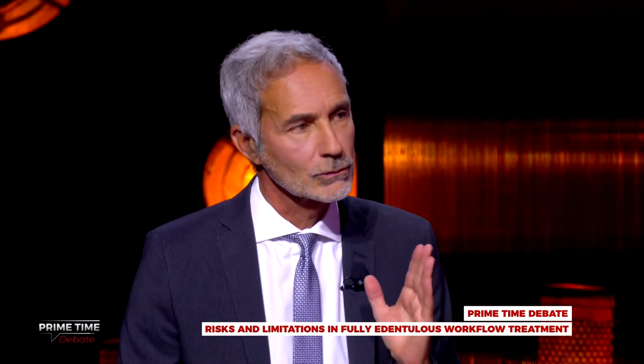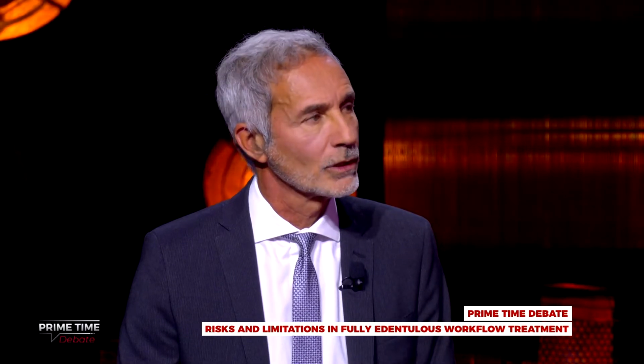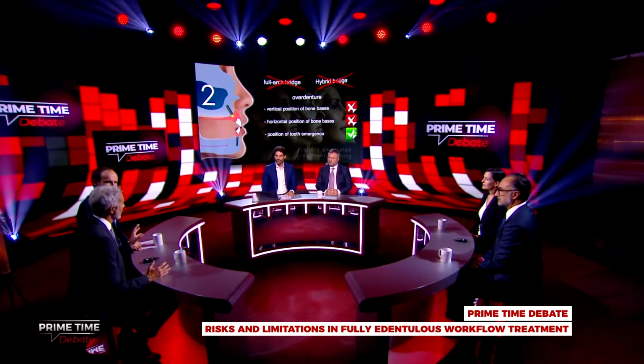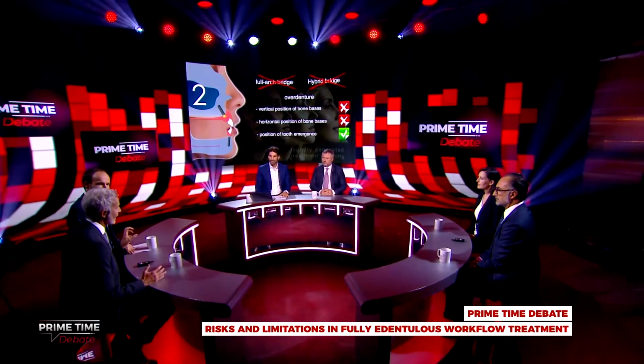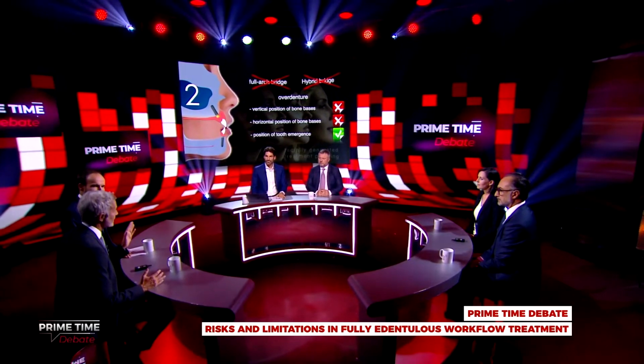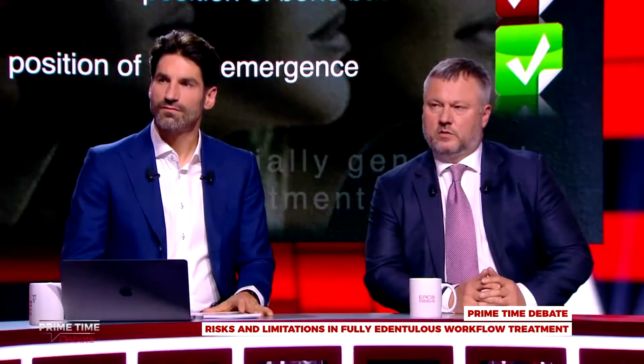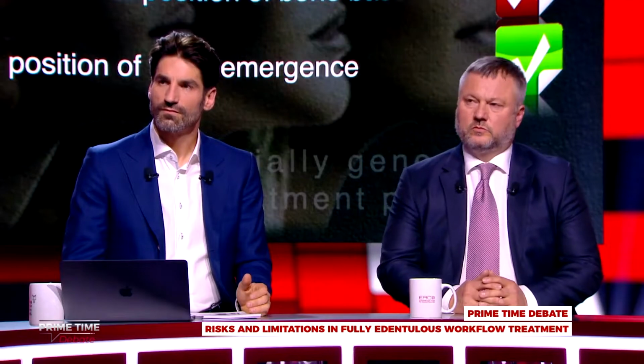And this is important to understand, because even if sometimes the patient asks for a fixed rehabilitation, sometimes the best solution for that specific patient is a removable one. This is the thing you have to figure out in a detailed, meticulous try-in or setup phase, actually to visualize that point for the patient.